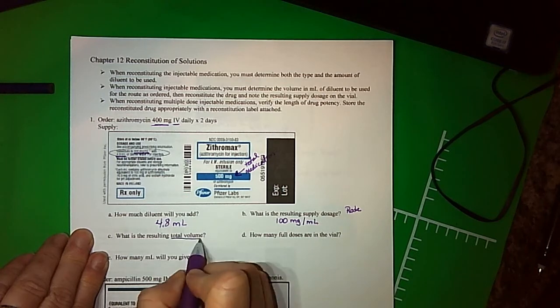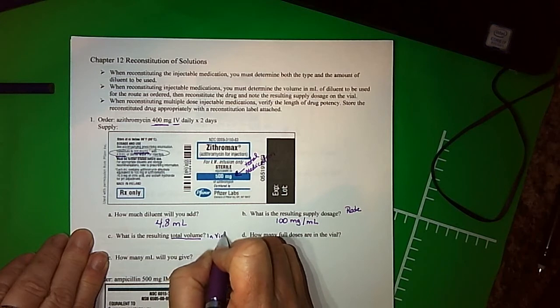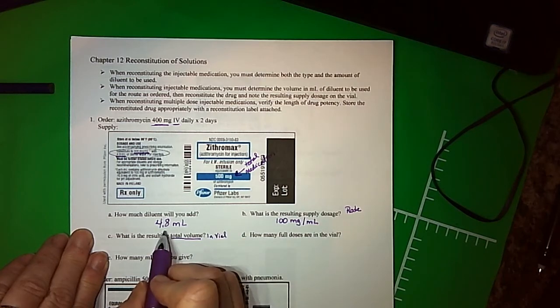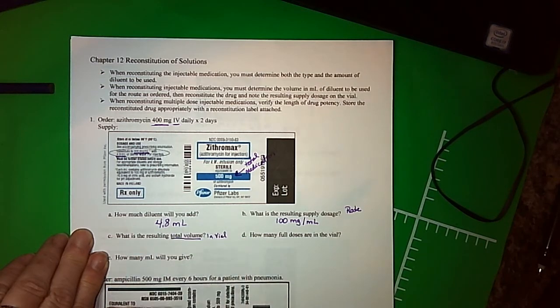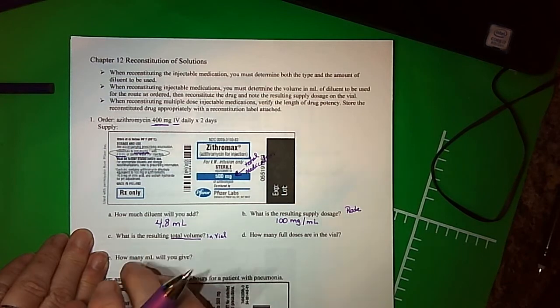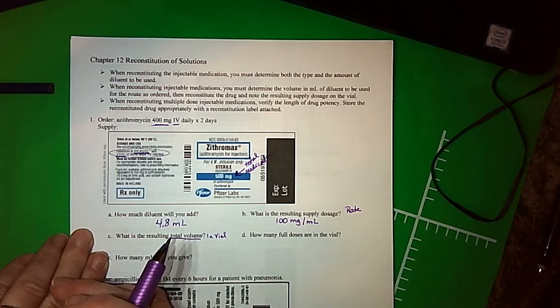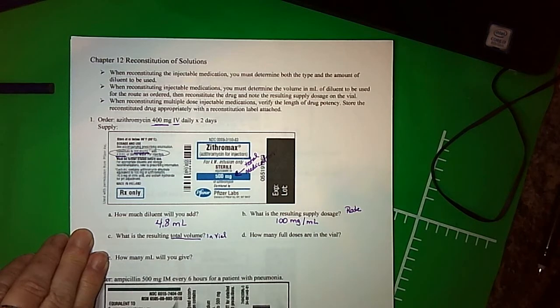Then I want to know what's going to be the total volume, and that's the total volume in the vial. Okay, if I add 4.8 milliliters, how much volume am I going to have? Am I going to have 4.8 milliliters, or is that enough to just thicken the liquid? And so the powder is going to be thick, and like that old, I can't think of what it is now. Y'all know me in words.